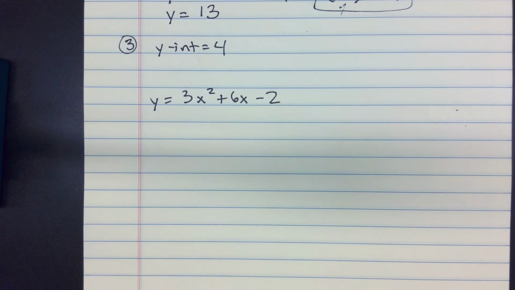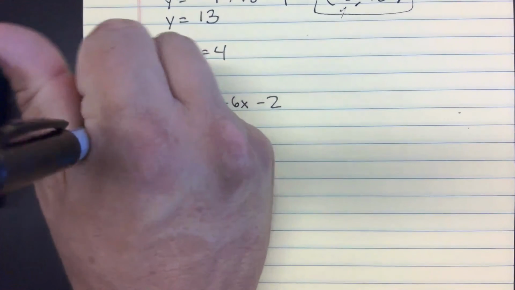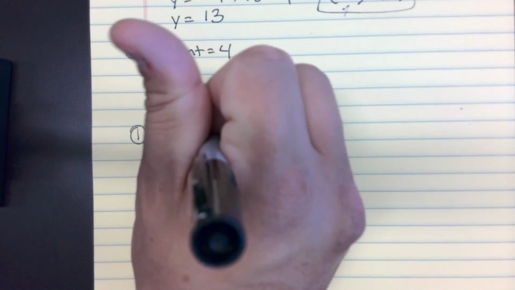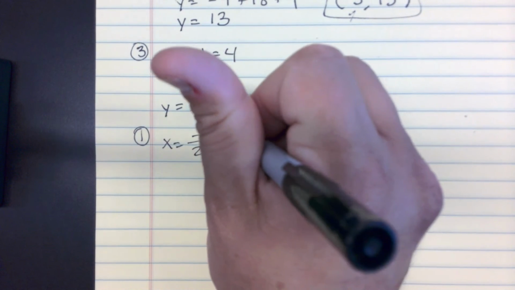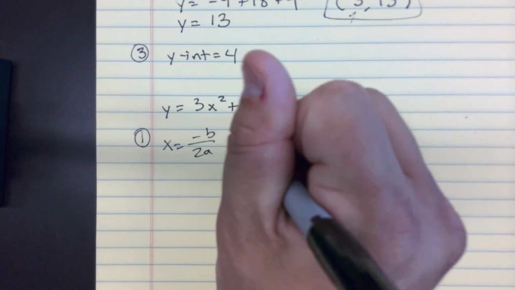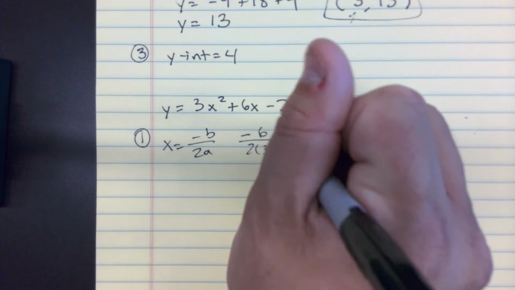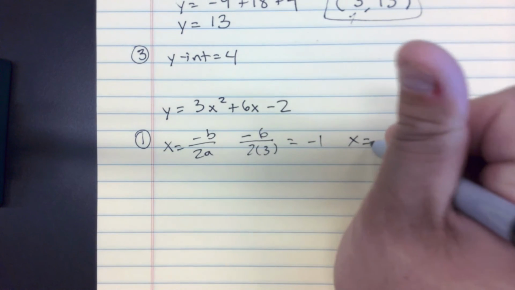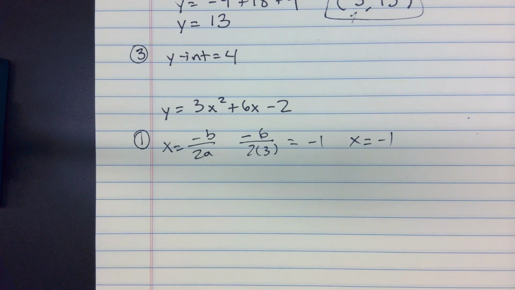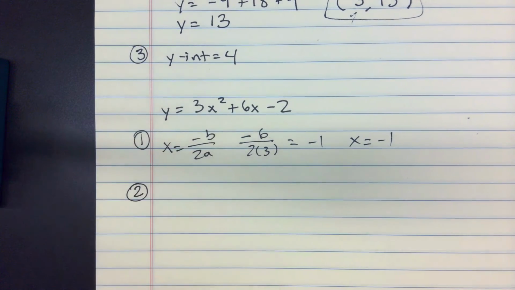All right, Daxton. Step 1, how do I do it? -6 over. Okay, so what does this give you? So our line of symmetry is -1. Is this the exact same problem as our first one? Step 2, what do we do? Allie?